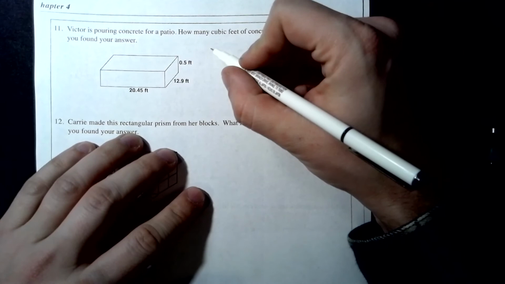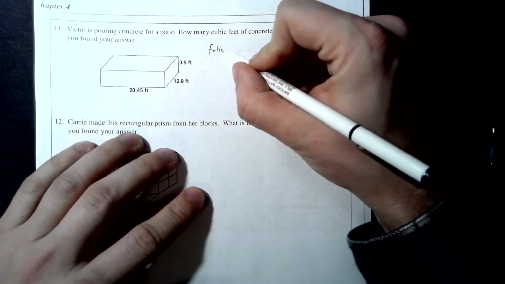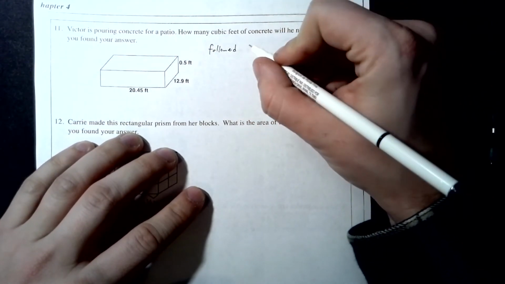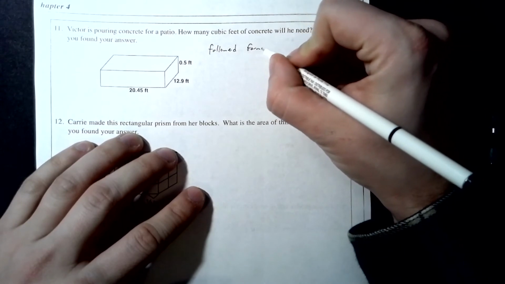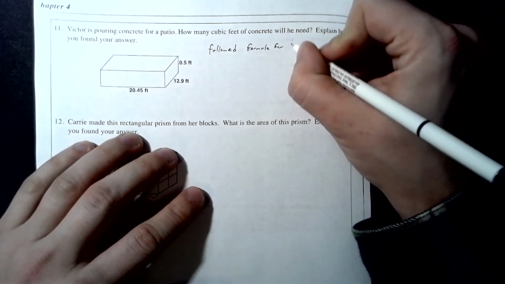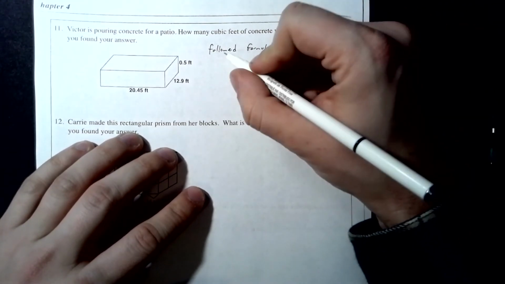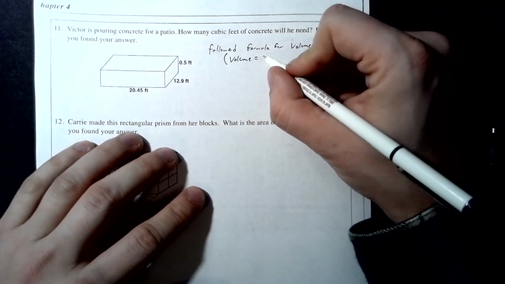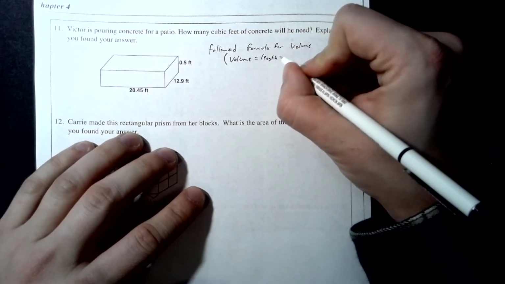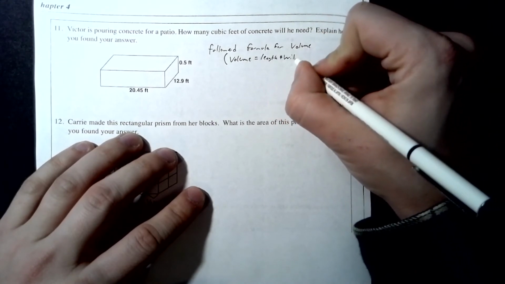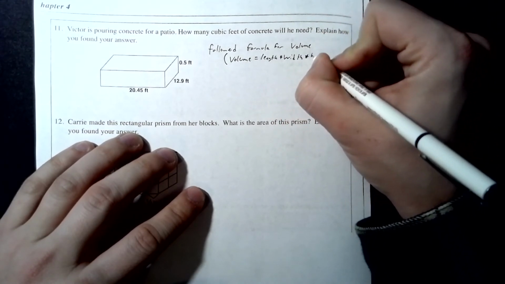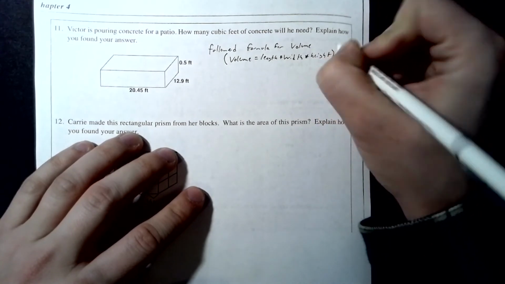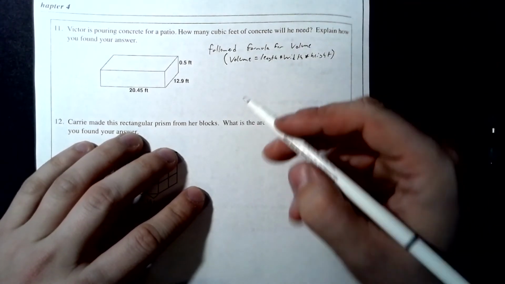Well, we followed the formula for volume, which is volume equals length times width times height. That's our explanation.